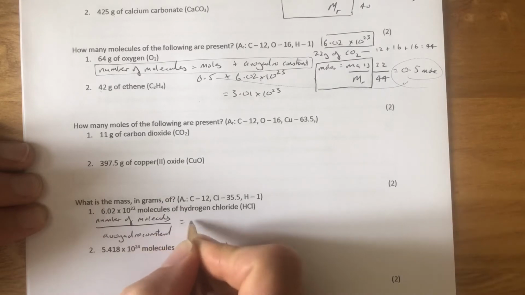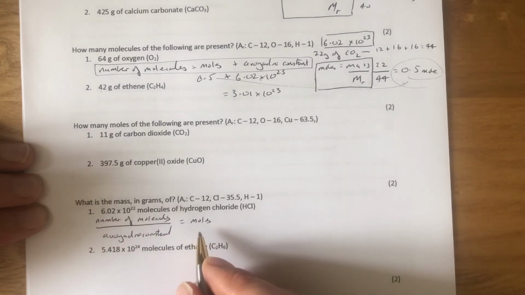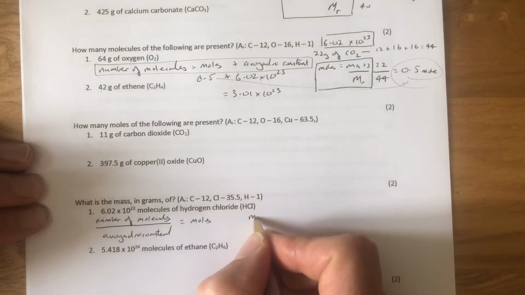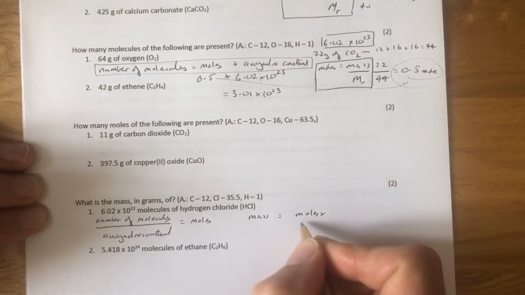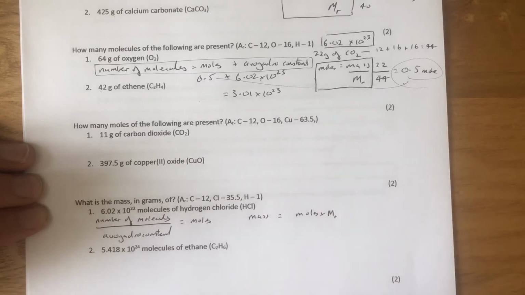And that will tell us the number of moles. Once we've done that, we can rearrange the moles equals mass over MR equation to be mass equals moles times formula mass. And that will give us that answer.